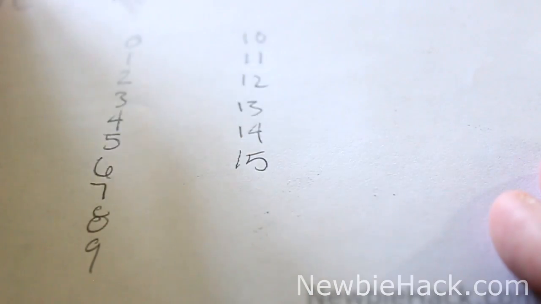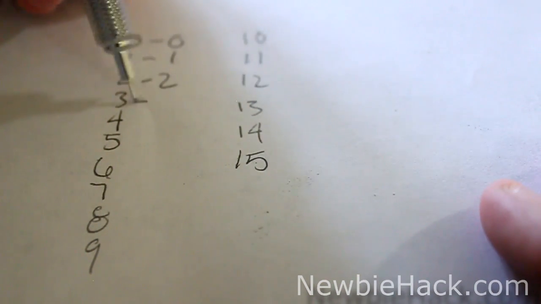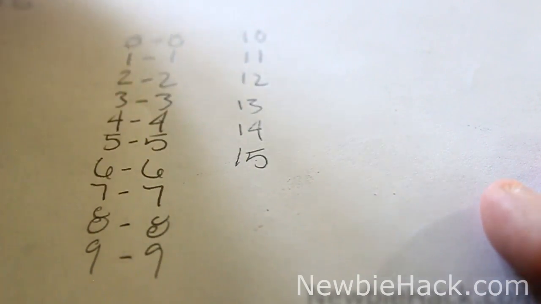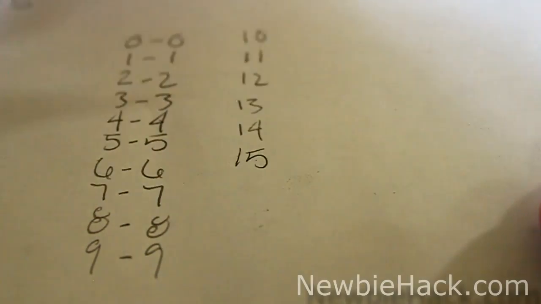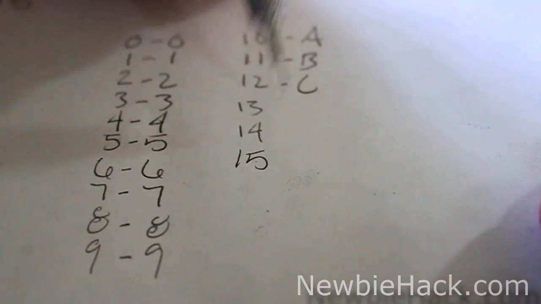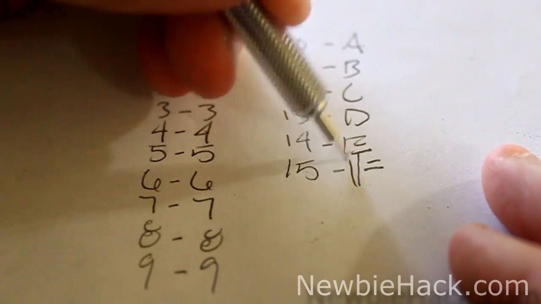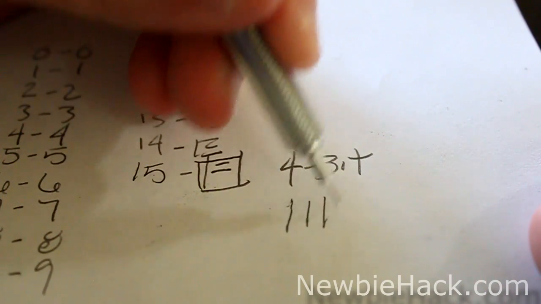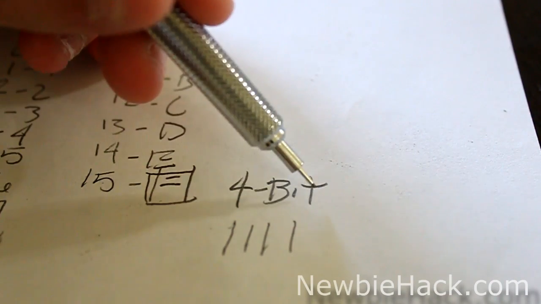So now we have 16 different numbers from 0 through 15. Let's write the hexadecimal equivalent. 0, 1, 2, 3, 4, 5, 6, 7, 8, 9, and now, in our knowledge of decimal, we have to go to the next digit, but in hexadecimal, we can start with A, B, C, D, E, and F. So what we've done is we've maintained a single digit for a 4-bit binary number, which is 1111. So now you know a little bit about why hexadecimal is very compatible with the binary number system.